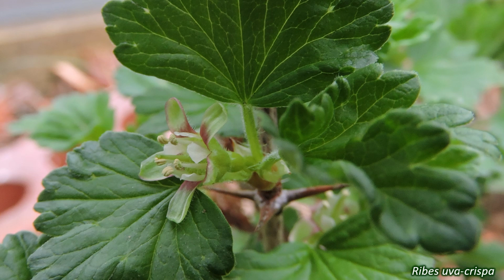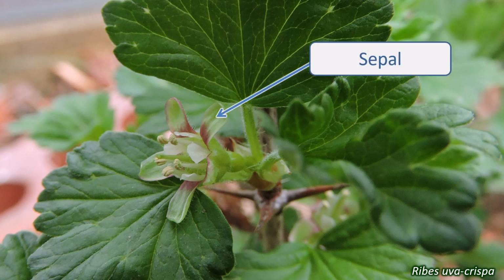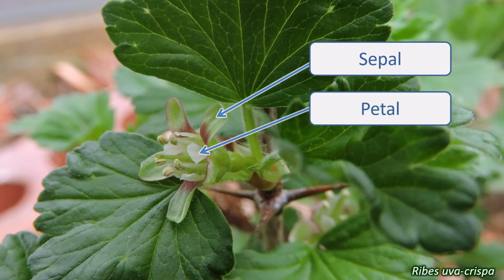Species in the Grossulariaceae have actinomorphic flowers with 5 petals, 5 sepals, and 5 stamens, though Ribes speciosum has 4 of each. The sepals are longer and more conspicuous than the petals, and are joined to form a tube. The petals are separate, and both come in shades and combinations of green, yellow, pink and purple, though the majority of the UK species are greenish.